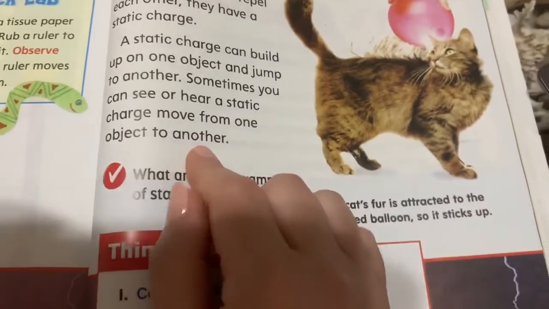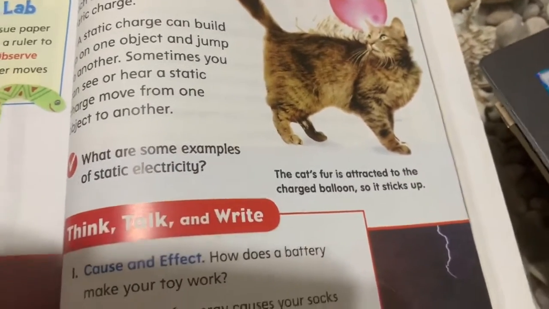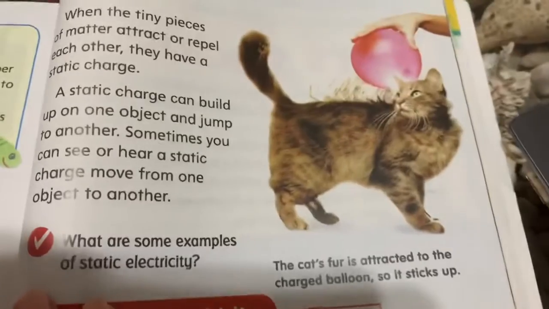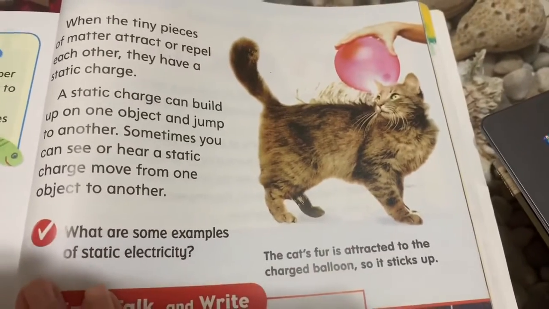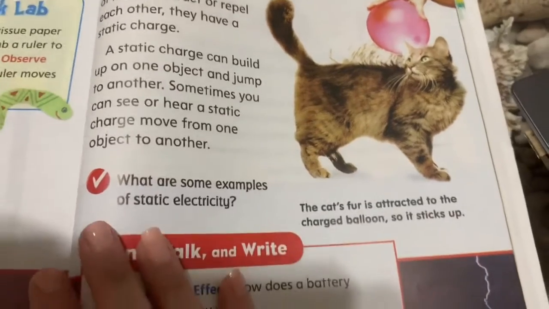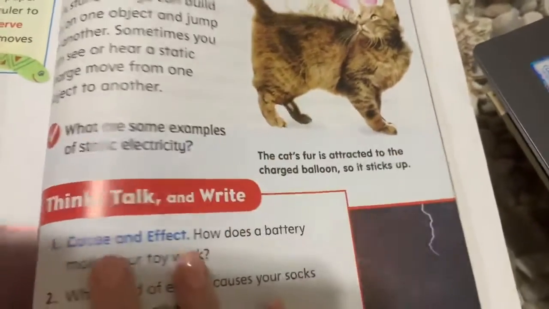So now, we said previously that we have lightning as an example of static electricity. What are some examples of static electricity? Cloth sticking together in a dryer, or getting a shock when you touch a doorknob, the door handle.